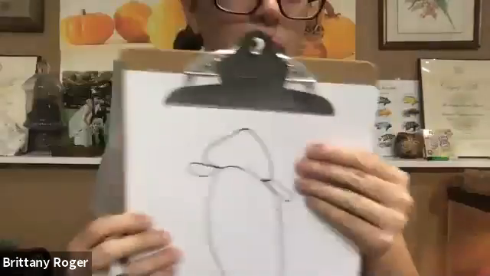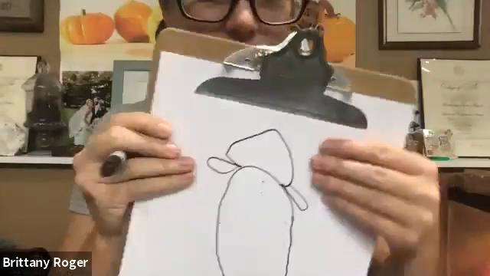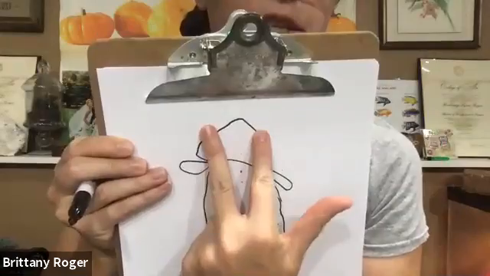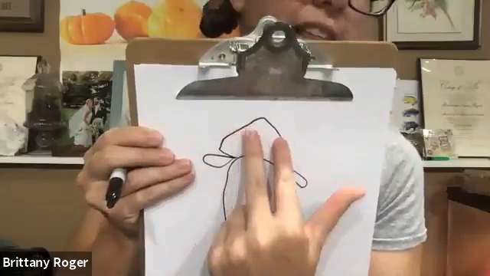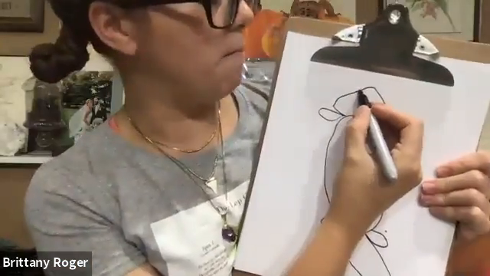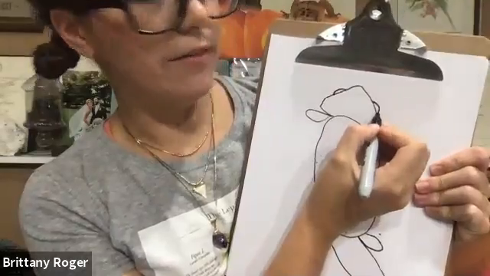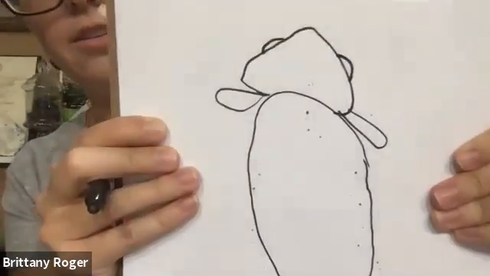Okay. So the next thing I would like to do are her eyes. From the top that we're looking at her, her eyes would go right here, and they create these big bulges or bubbles on the side of her head, like this.